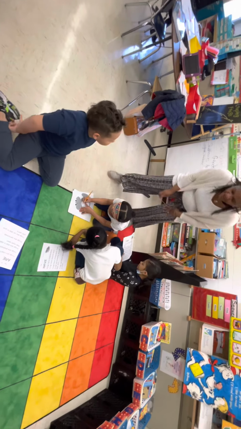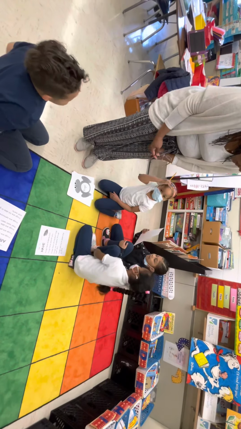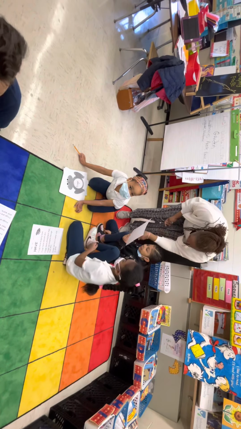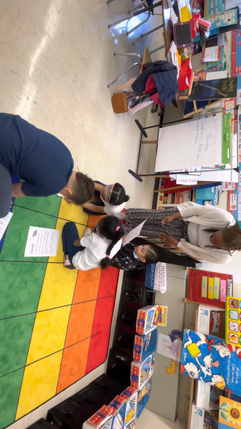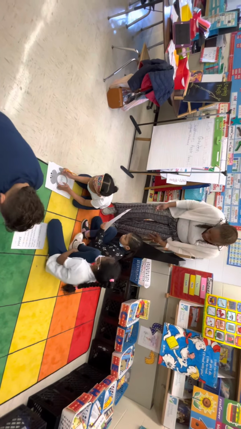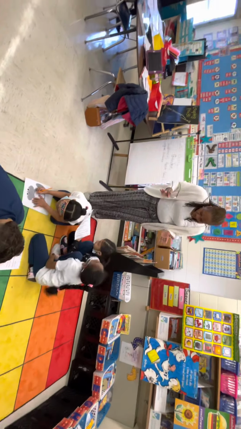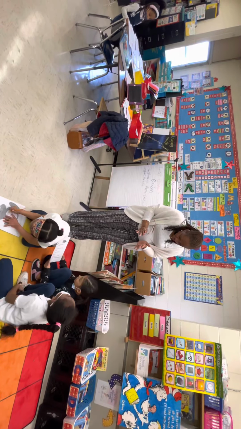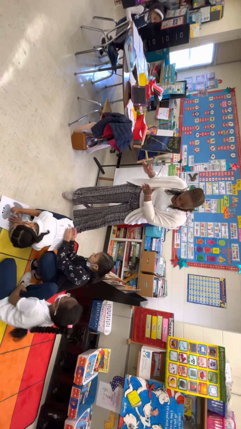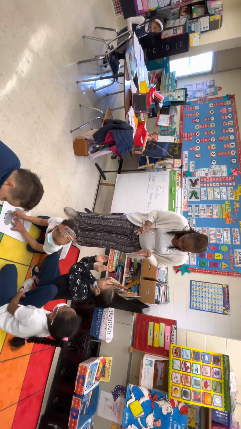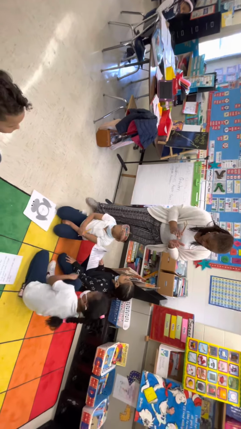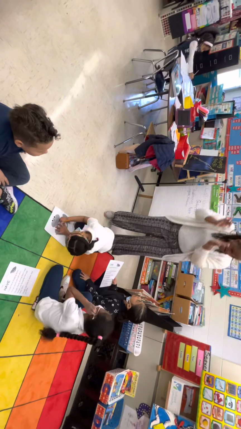So what else did you find? Frogs can jump 20 times their body length. So let's say a frog is this big. They can jump the same amount. I think it's like this. Yep, like this. So they can jump the same amount of space somewhere else.